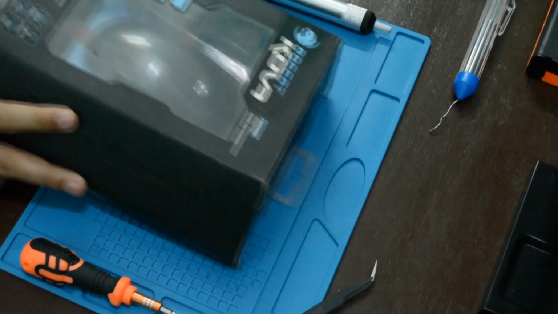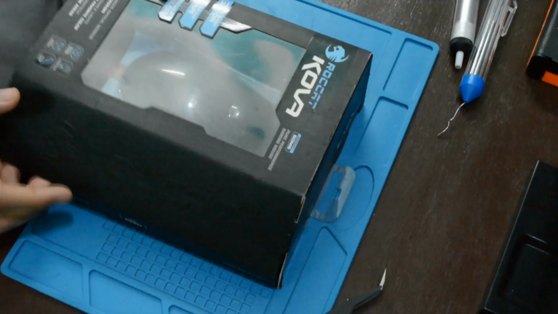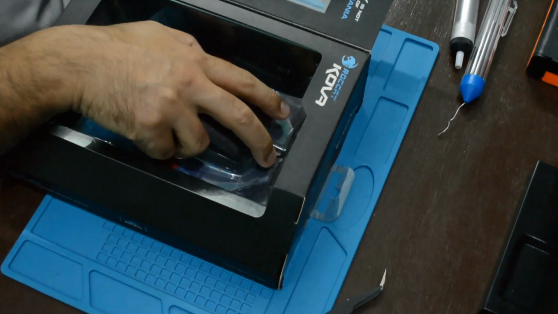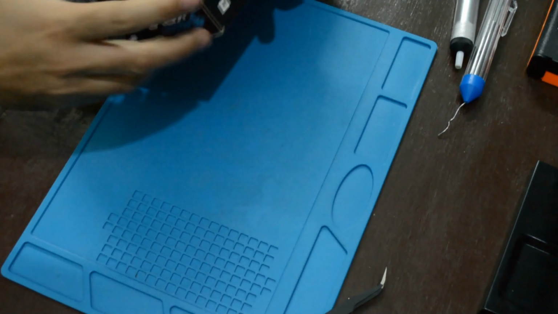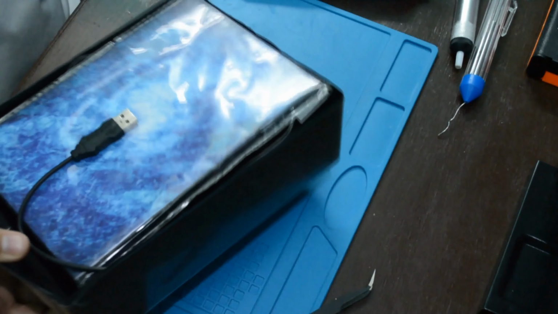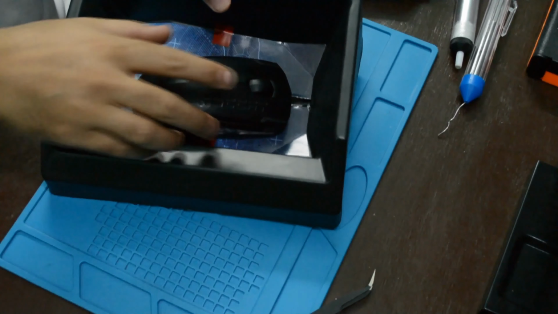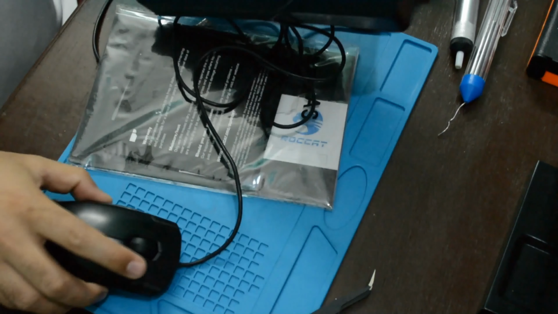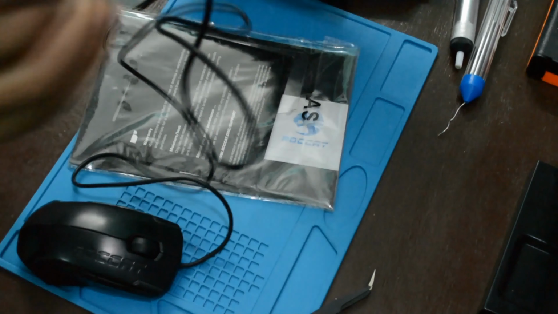So let's see the unboxing of my 2 mouse. So this is Kailh. I bought this for around 3000 rupees 10 years back, and this mouse has a V-shaped ergonomic fit, so it can be used by left handers as well as right handers. It has 4 DPI settings, so the maximum is 3200 DPI.